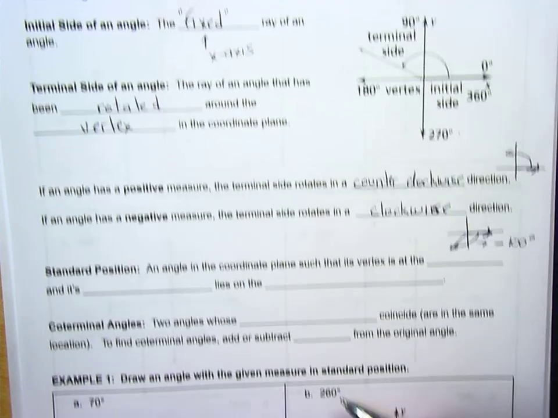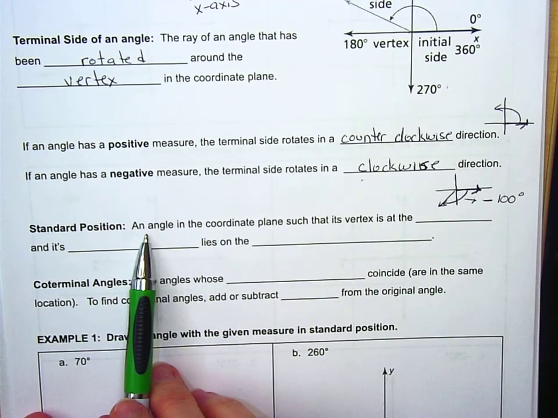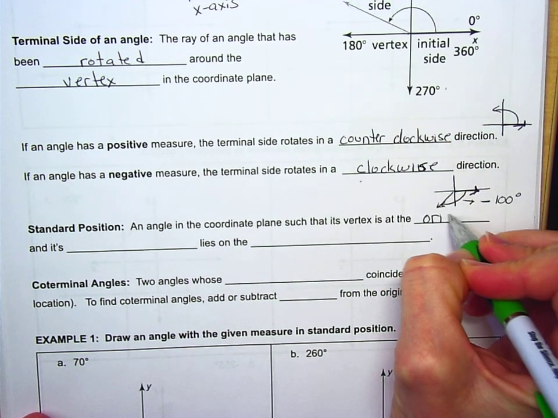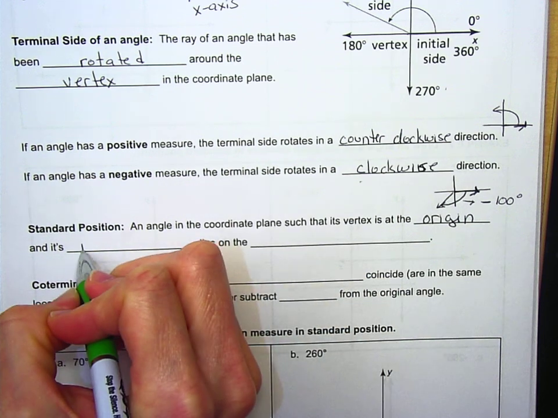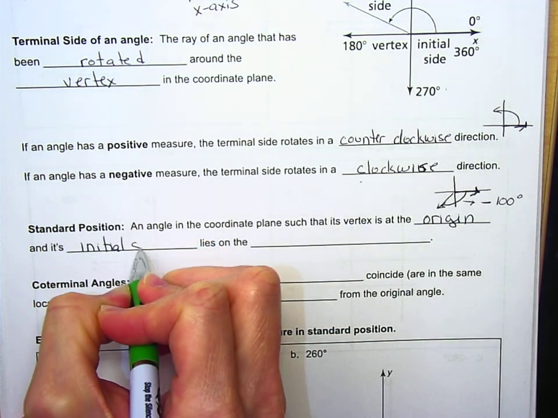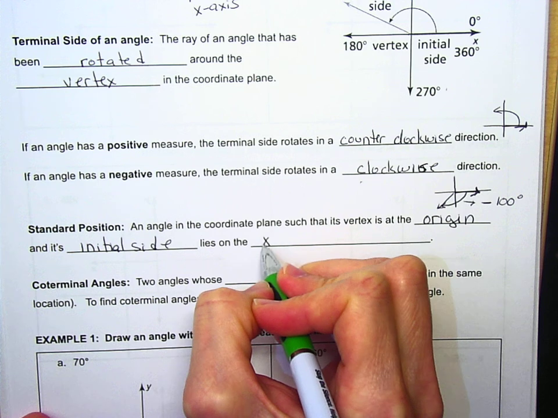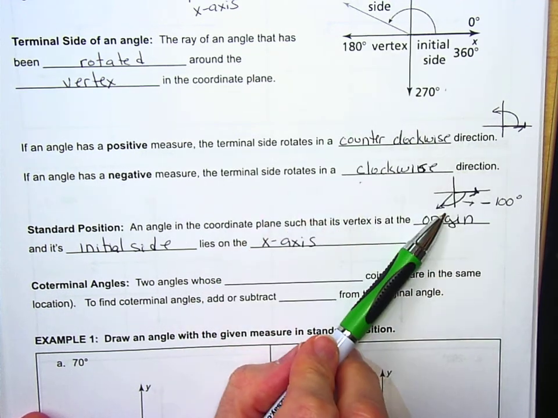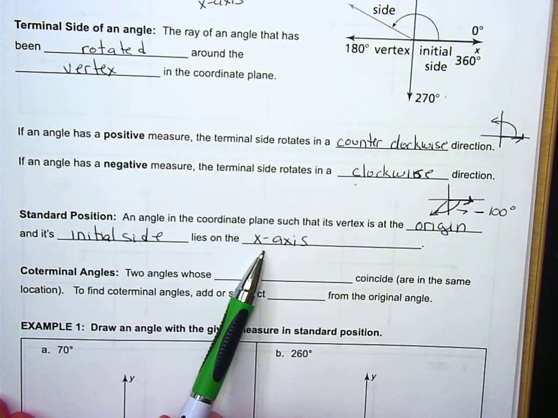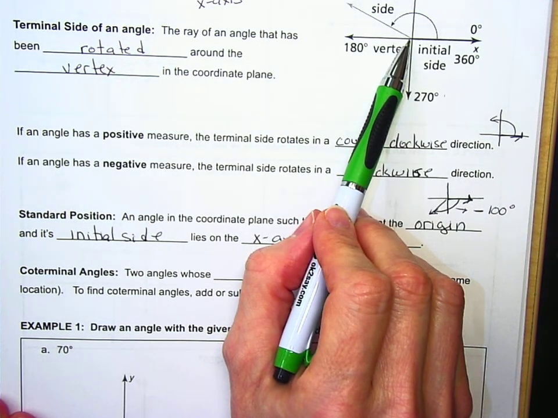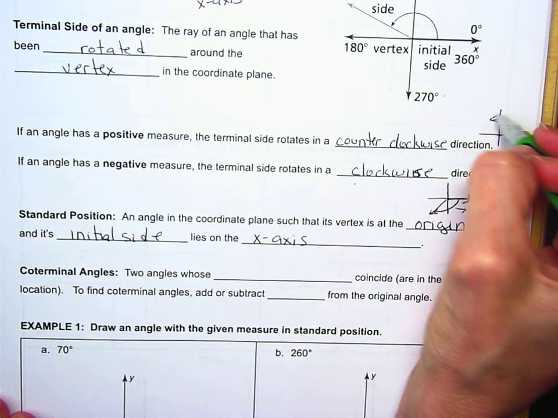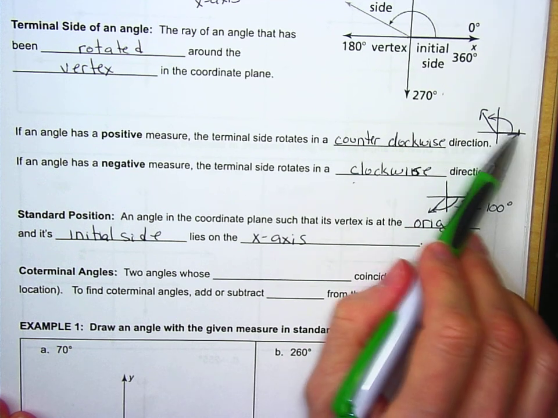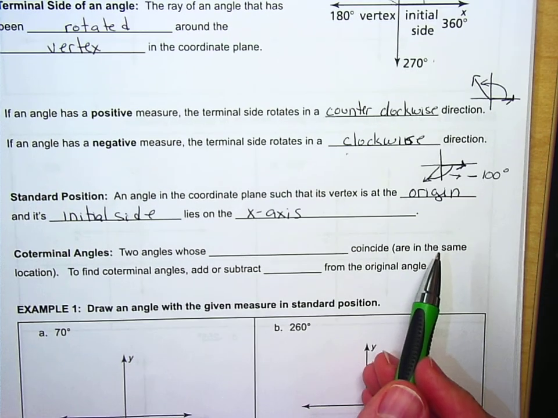That's a negative angle. Angles are in standard position when the angle is in the coordinate plane such that its vertex is at the origin and its initial side lies on the x-axis. So all of those angles I just showed you are in standard position. The vertex of the angle is at the origin. I guess I didn't draw an angle here. Let me draw an angle. And the initial side is the x-axis. So that's your standard position.